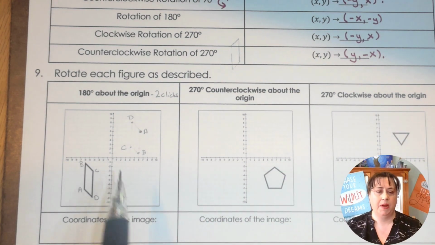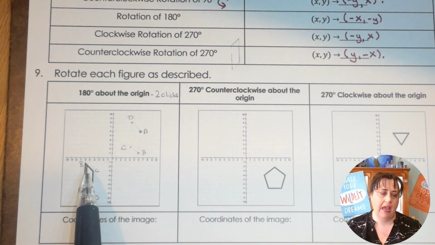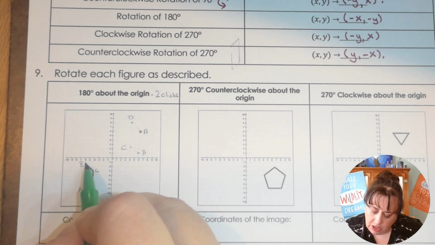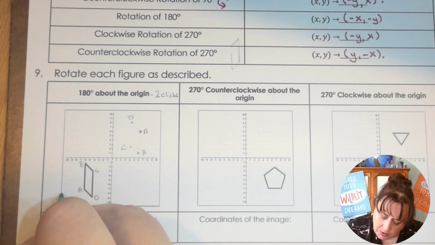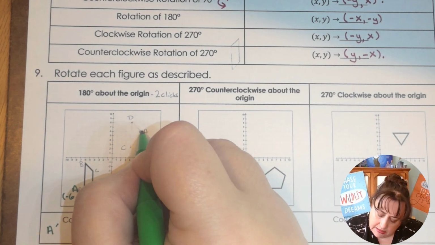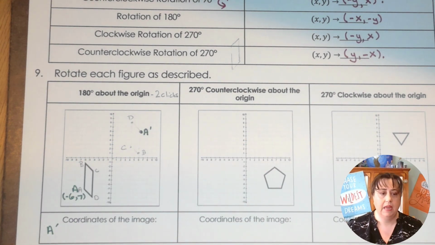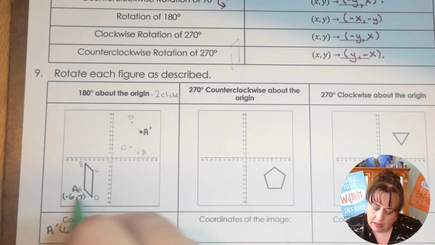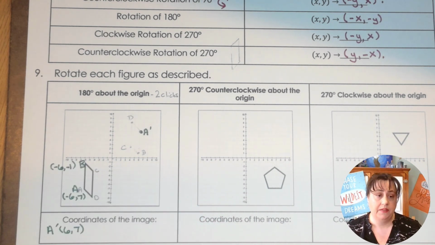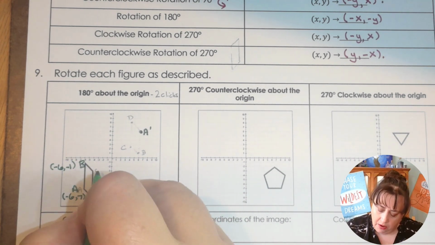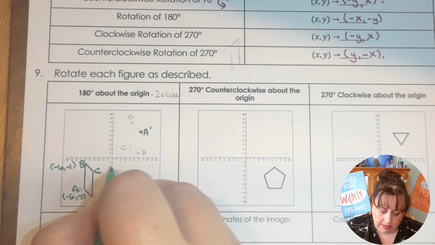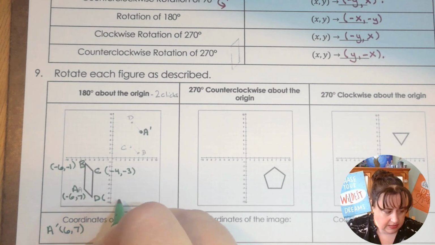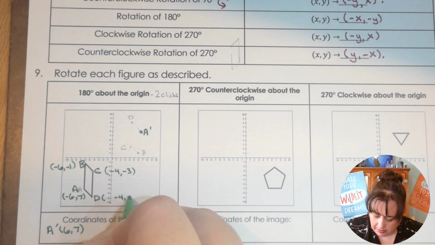Based on the work I did algebraically, I know that B has to have the same realm of numbers. Let's start with A prime. So A is the point negative 6, 7. So that means A prime has to have those numbers in there somewhere. And you can see that it was over 6 and up 7. Let's go to B. B is the point negative 6, 1. Let's go ahead and figure out all these points. C is the point negative 4, negative 3. And D is the point negative 4, negative 9.